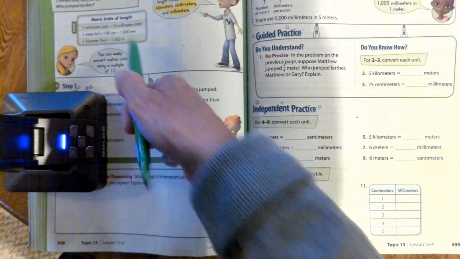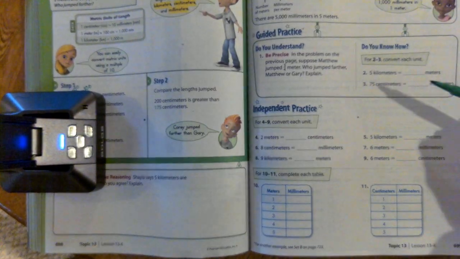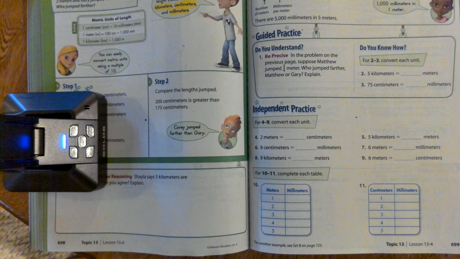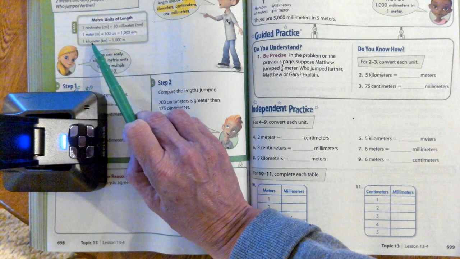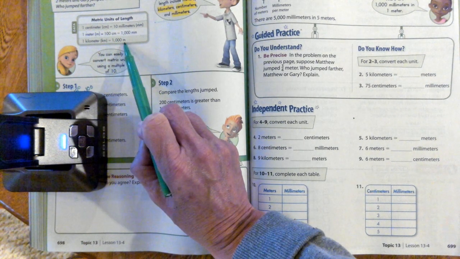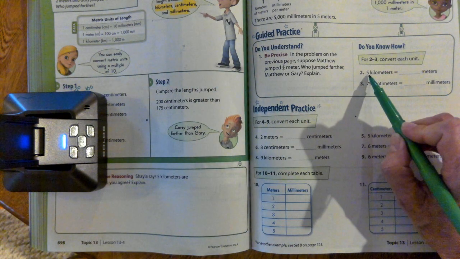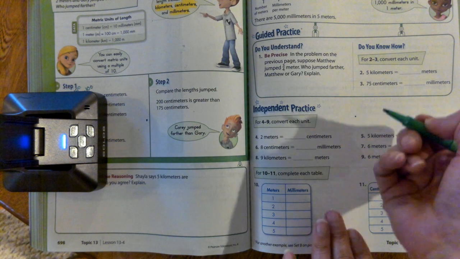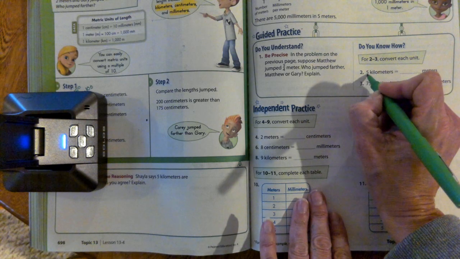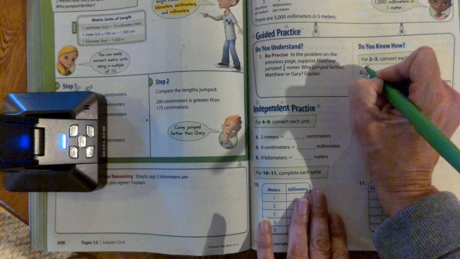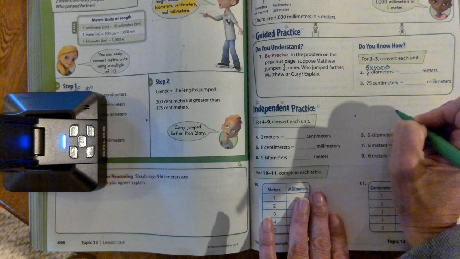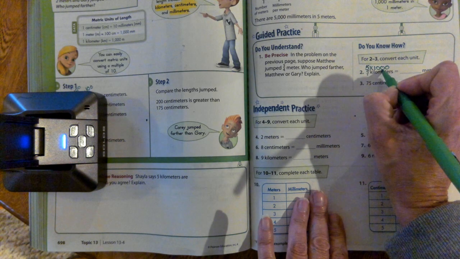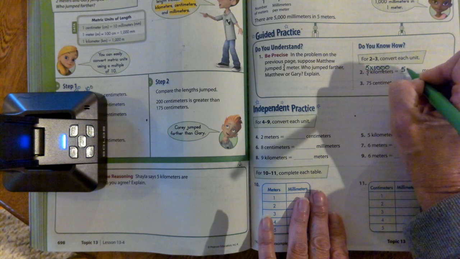Okay, so let's look at this page over here. Again, keep that chart where you can see it. Let's look at number 2. We have 5 kilometers. Go to your chart and look at what the information is. 1 kilometer is the same as 1,000 meters. So if I have 5 kilometers, how many meters would I have? When I'm going from kilometers to meters, I'm just going to multiply the number of kilometers times 1,000. 5 times 1,000 equals 5,000.